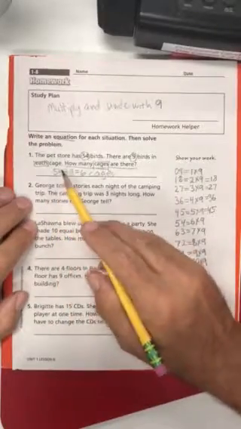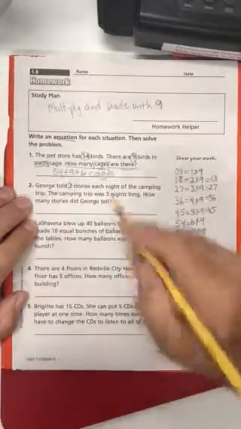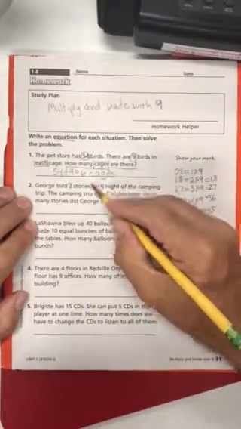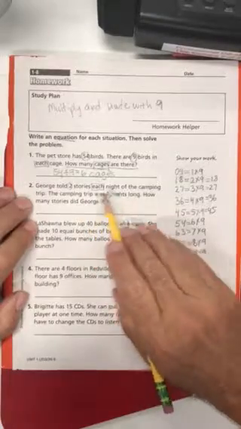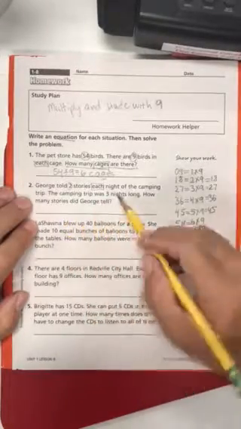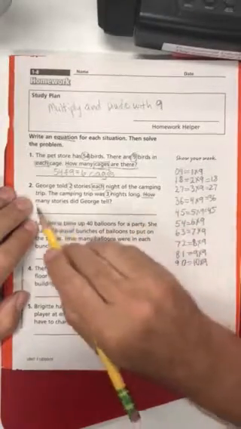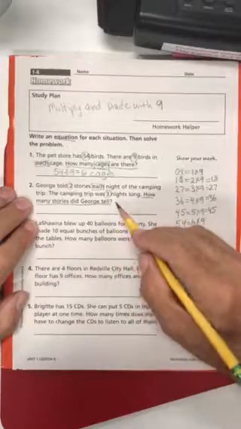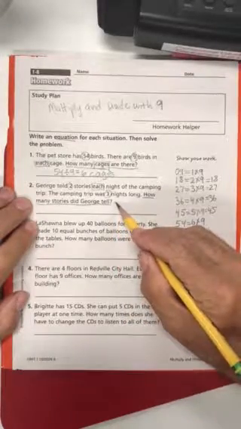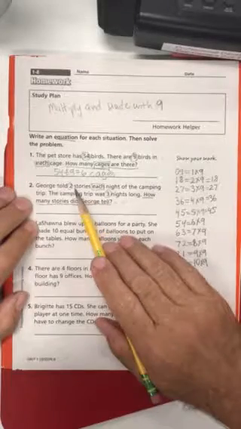Let's do number 2. We did 1 in class. George told 2 stories each night, so each tells us to multiply or divide. George told 2 stories each night of the camping trip. The camping trip was 3 nights long. Underline the question, how many stories did George tell? And you can imply in all, which says to multiply in all.